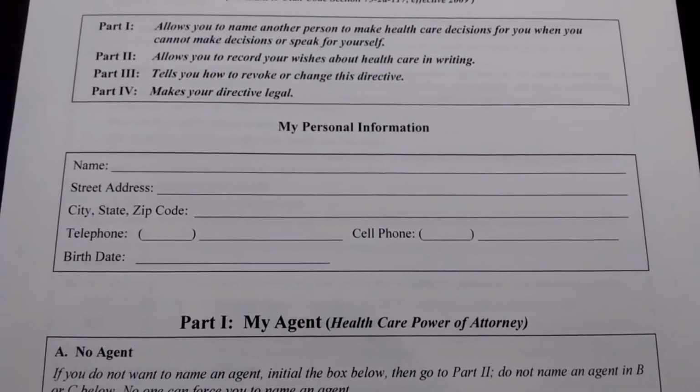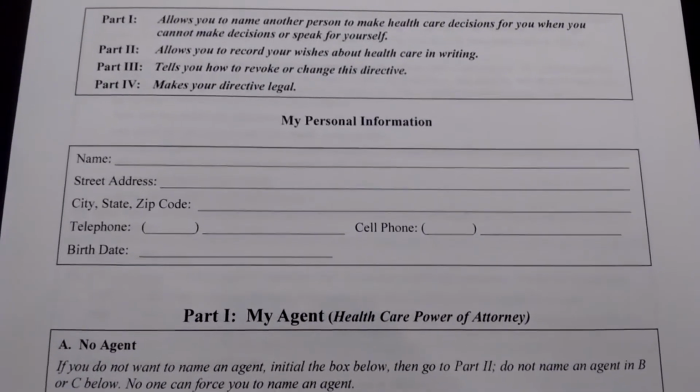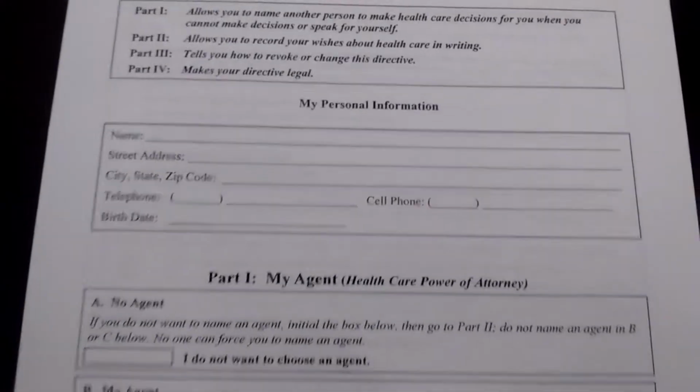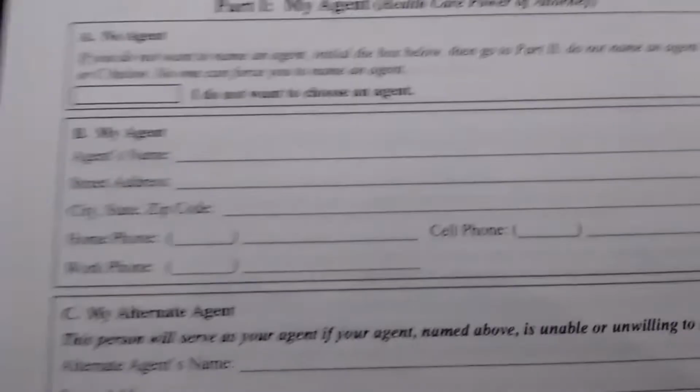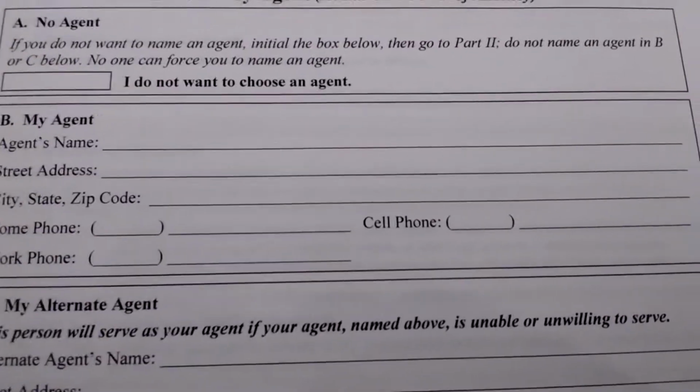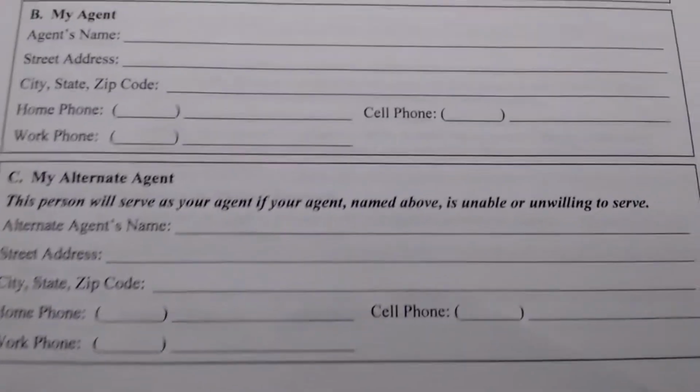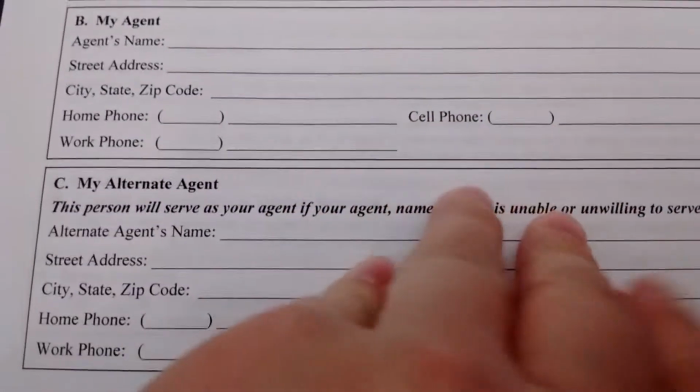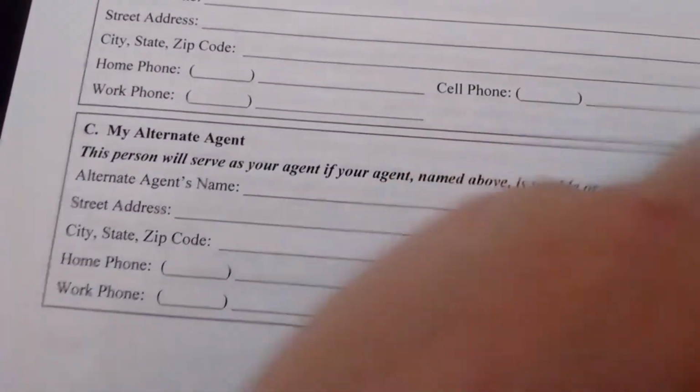And this is only medical. This has nothing to do with financial powers or anything like that. So you fill out this little section on B for your agent and all your agent's information, as well as an alternate agent. That's pretty self-explanatory, just completing contact information.